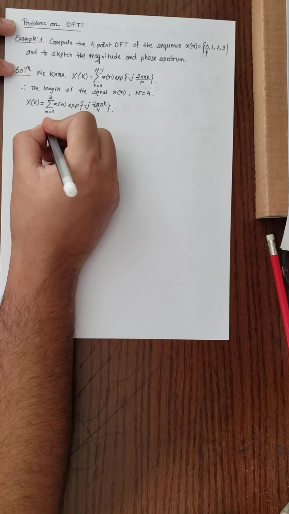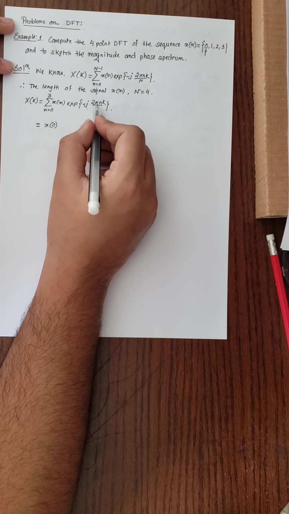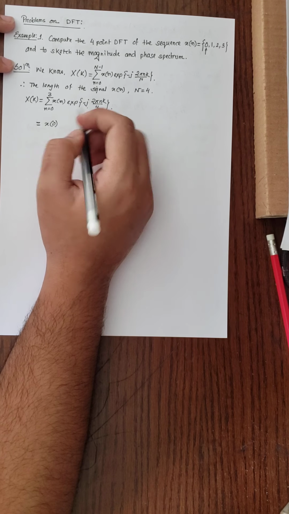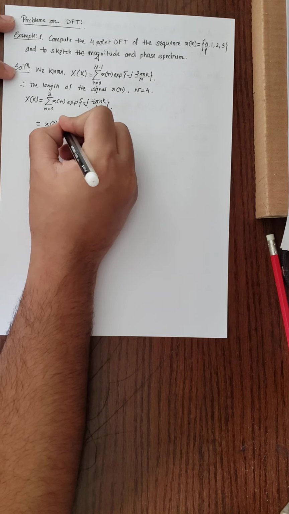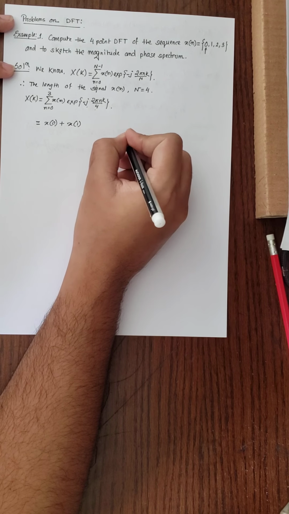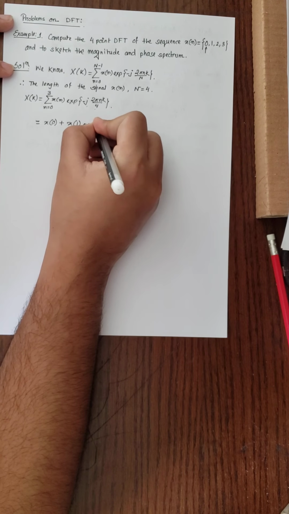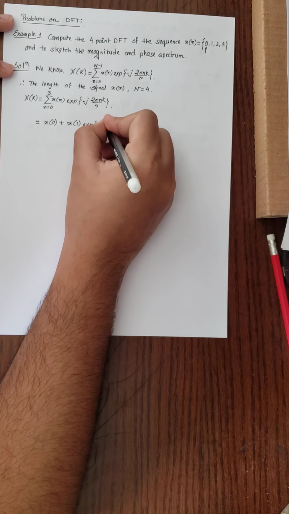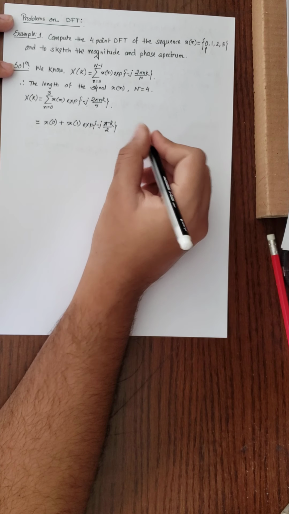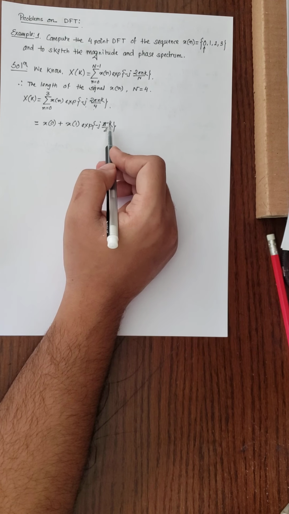For n equal to 0, this becomes x of 0, and e to the power minus j 2 pi nk becomes e to the power 0, which is 1. Then when n equals 1, x of 1 times e to the power minus j 2 pi nk over 4 becomes e to the power minus j pi k over 2, because n is 1 and we have cancelled the 2 with 4.